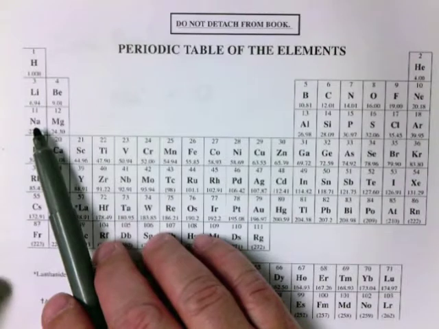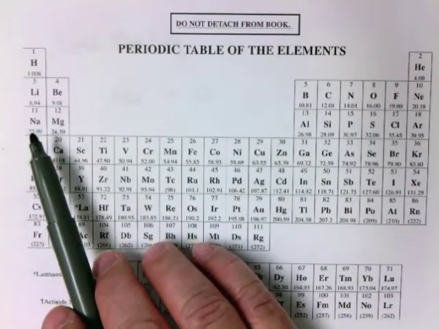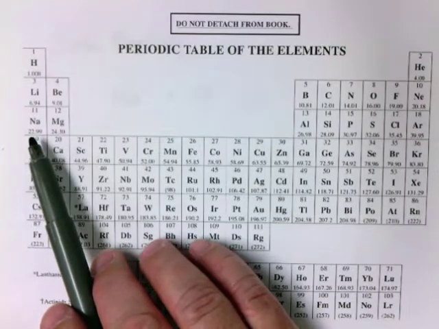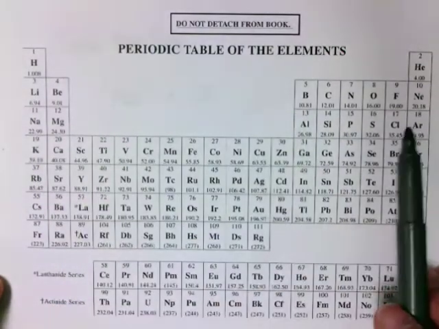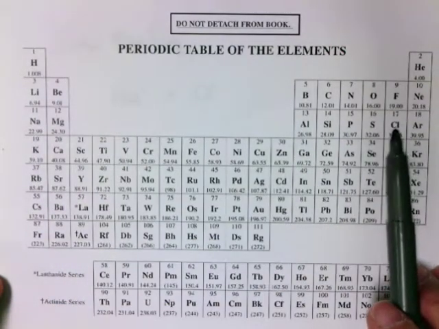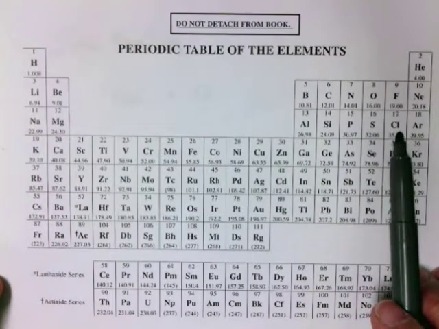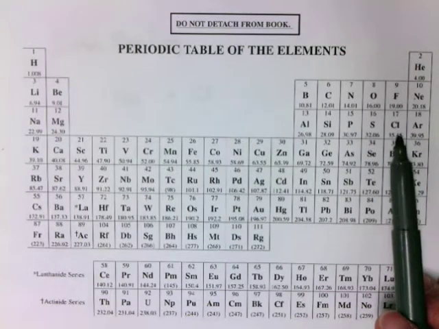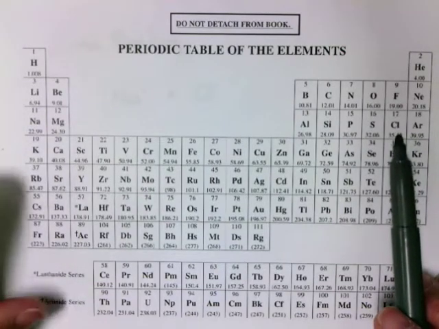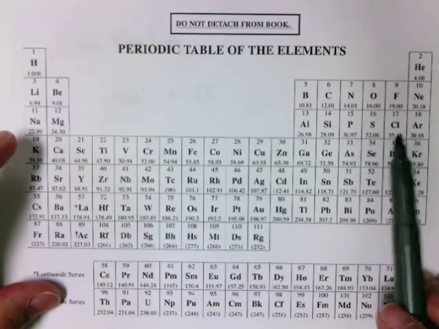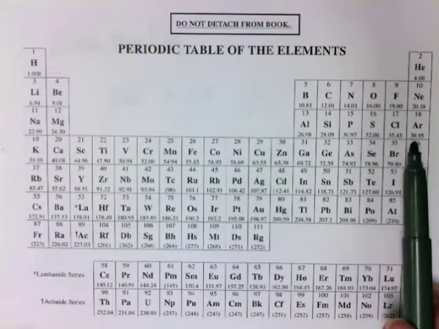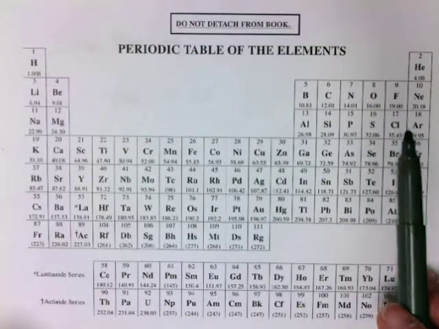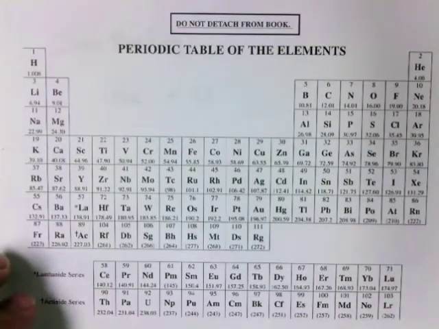That outermost electron, that s orbital electron, is held rather weakly. Whereas over here on the other side, the chlorine holds its electrons very tightly. With the larger nuclear charge, it's pulled the electrons in tighter. The radius of the chlorine atom is smaller than the radius of the sodium atom, and it's very difficult to remove an electron from chlorine. It takes a tremendous amount of energy.